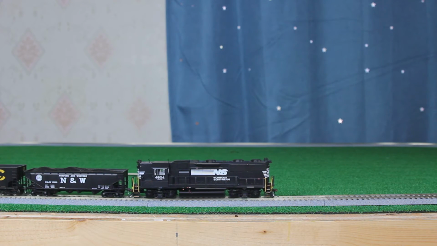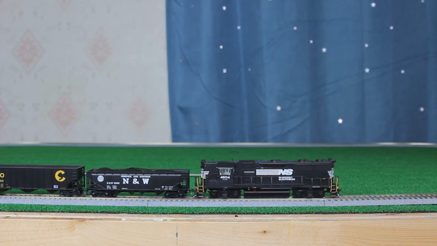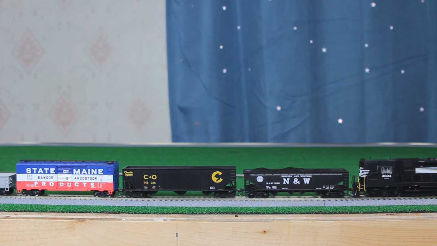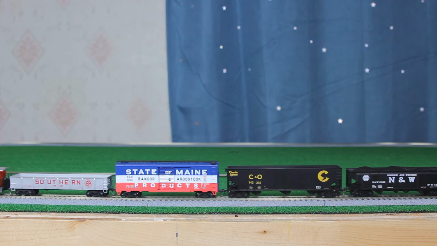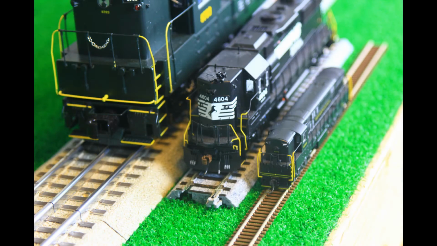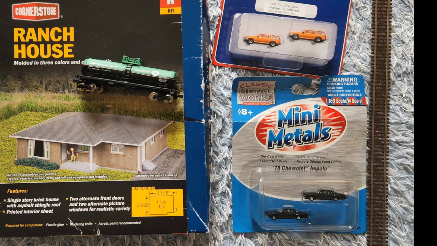Outside of these scales, there are larger ones like G scale, which is used for garden railroads outside, and smaller ones like Z scale, which is a tiny 1/220th size. I'm not going to get into those because the three sizes you see here, O gauge, N scale, and HO scale in the middle, are the most popular. And once you step outside of these, you're really going to be hard pressed to find certain things in that scale. Even in N gauge, it's hard for me to find the cars I want. And if you live overseas, like I do, it's really, really hard to find what you want.